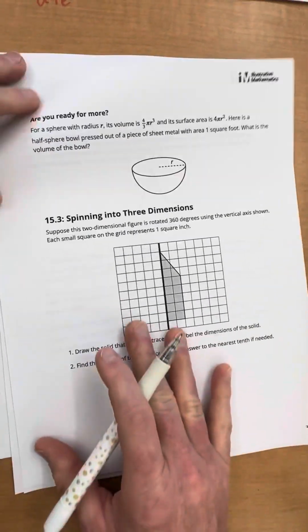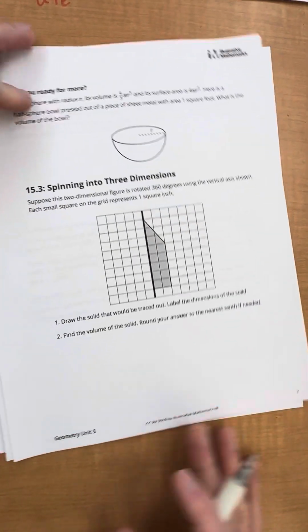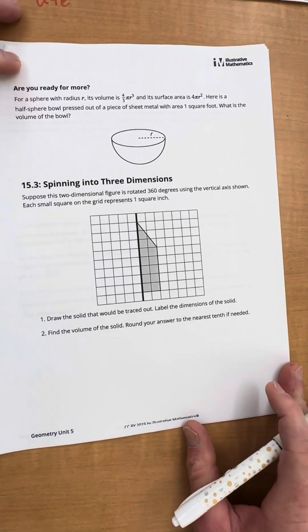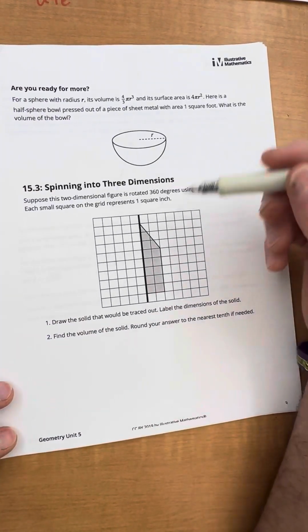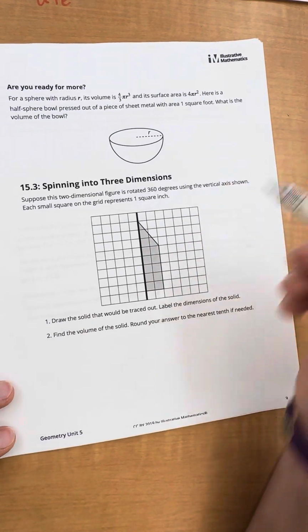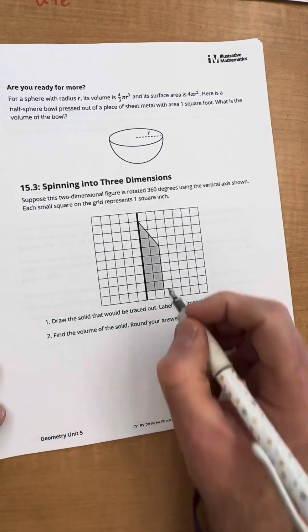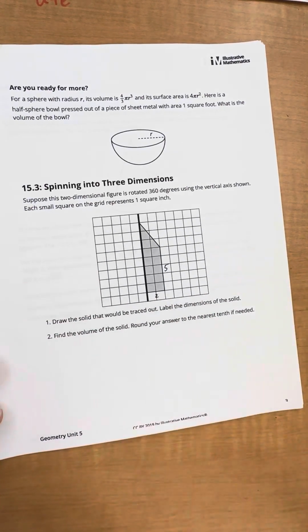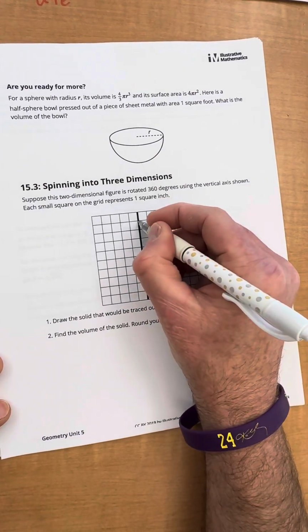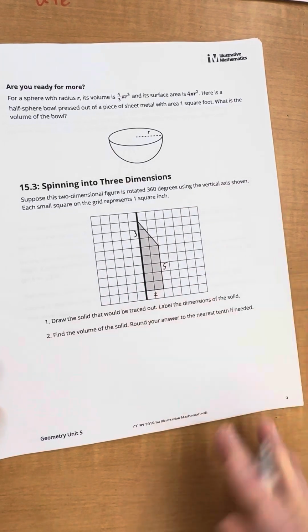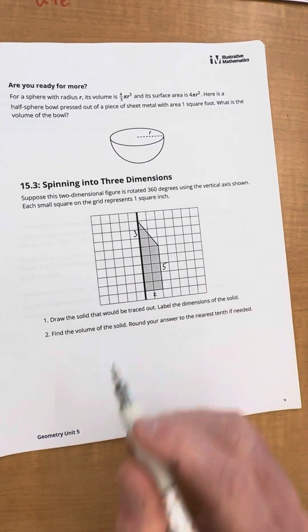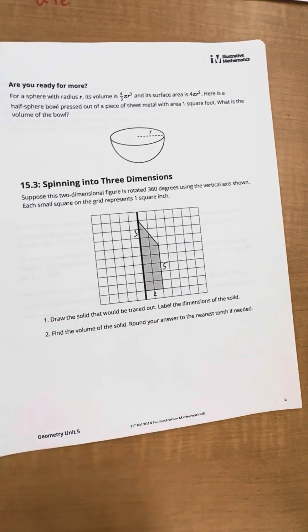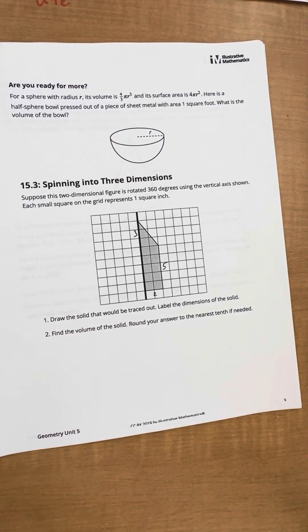Oh no! All right. Spinning into 3 dimensions. Suppose this 2-dimensional figure is rotated 360 degrees using the vertical axis shown. Each small square on the grid represents 1 square inch. So 2, 5 already, and then from here to here is 3. Okay, cool. So if we spin this puppy, it's going to be very similar to this and this.